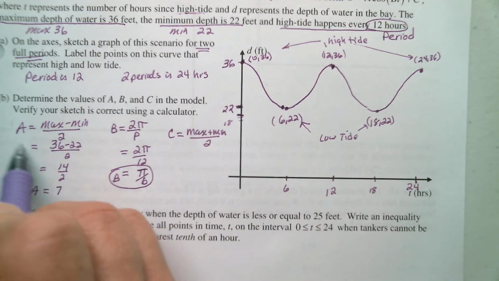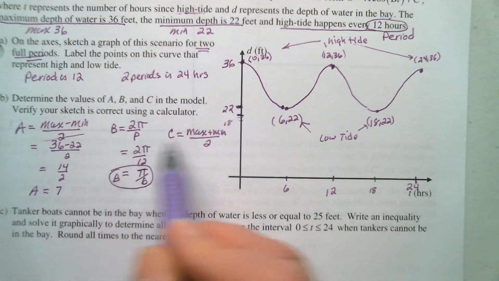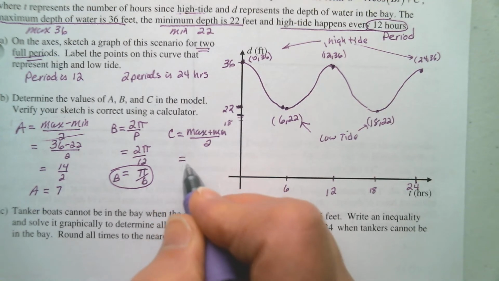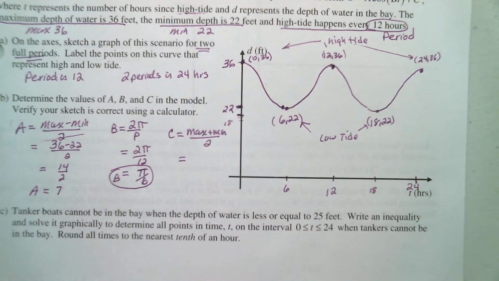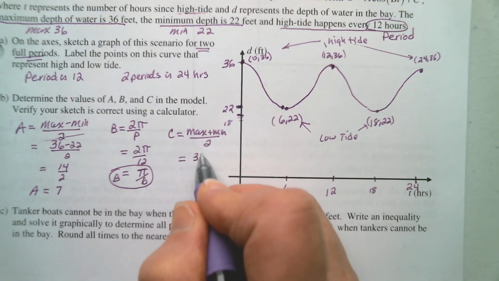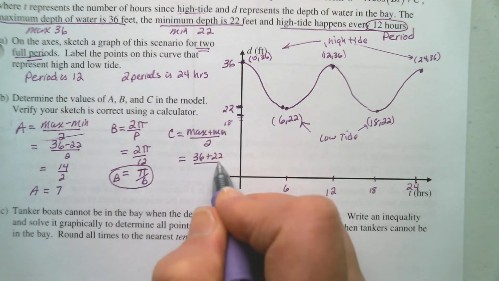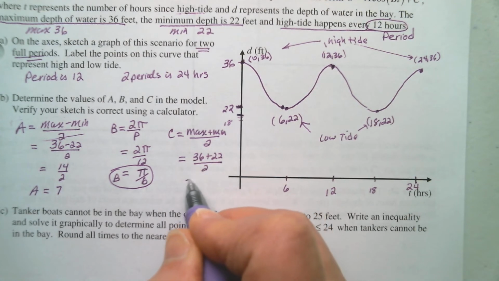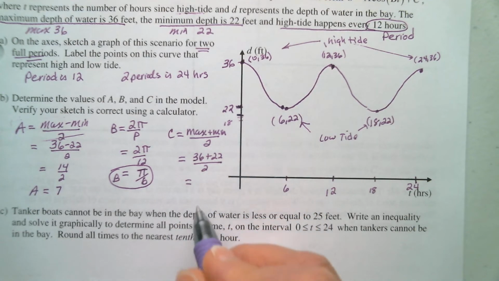Again, please keep writing these down because you have to have these memorized, right? A equals, B equals, C equals. So keep writing the formula. That will help you memorize them. The max was 36 and the min 22. What is that? 58 divided by 2 is 29.